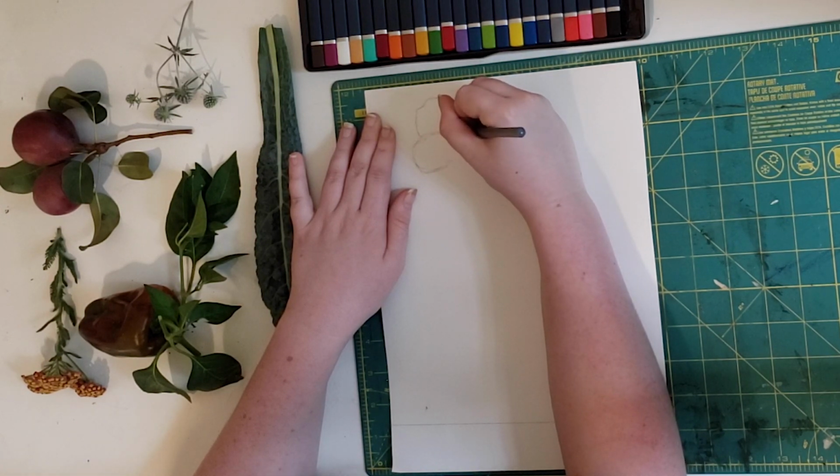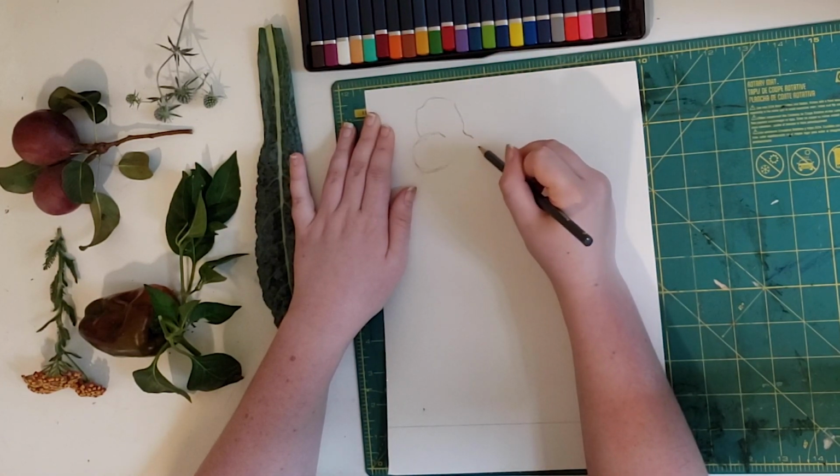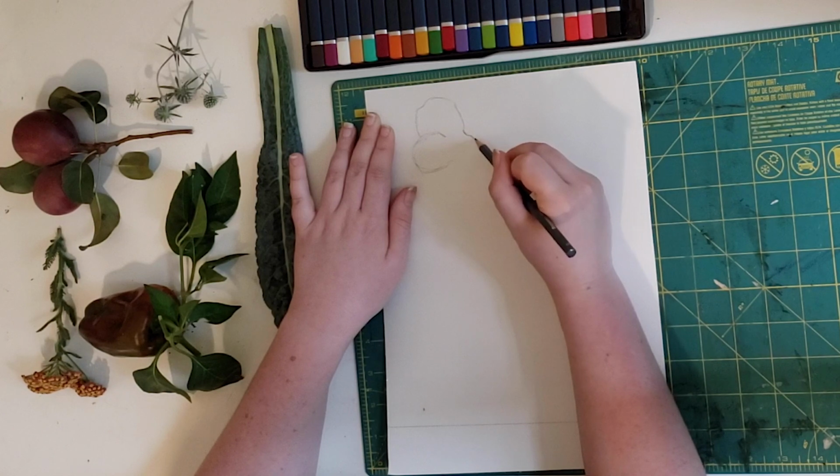Remember, draw what you see, not what you know. To put it another way, we want to draw what this plant looks like, not what we think we remember plants to look like. This will help our drawing to be more realistic.